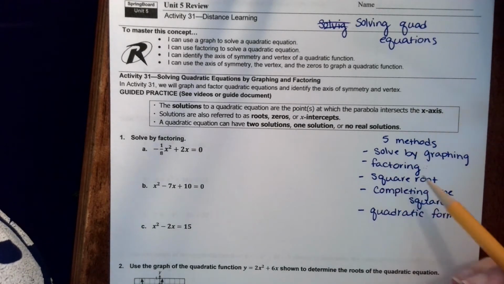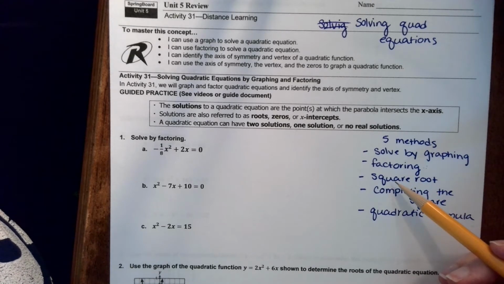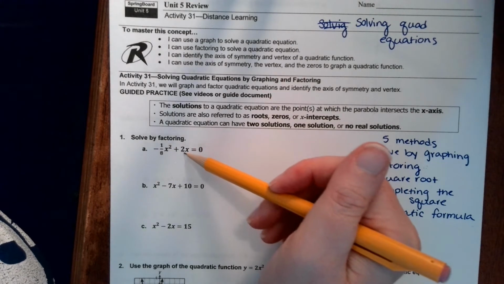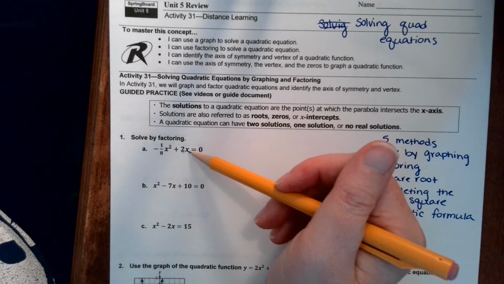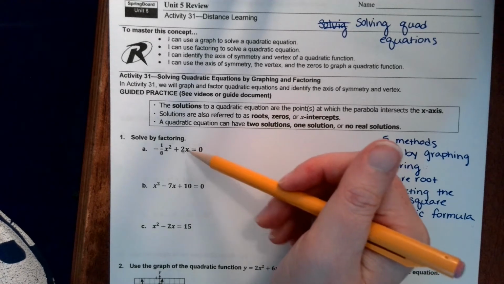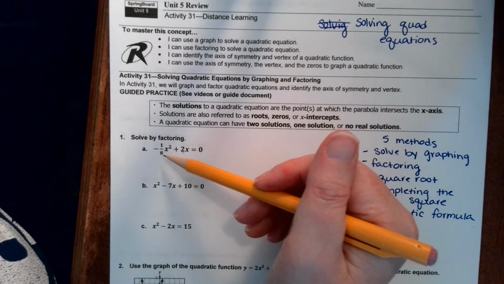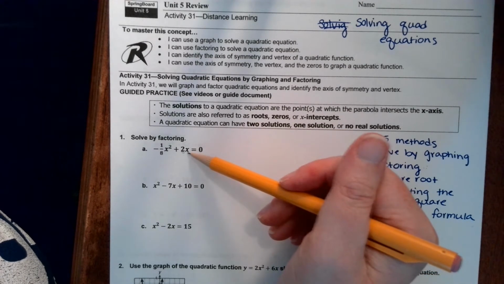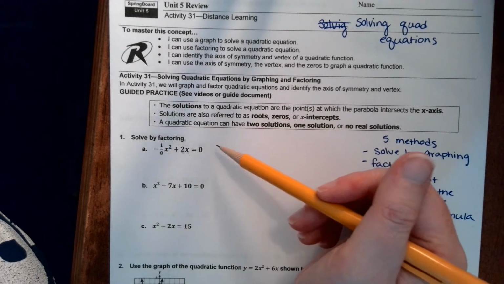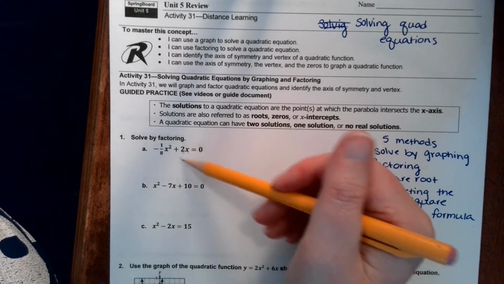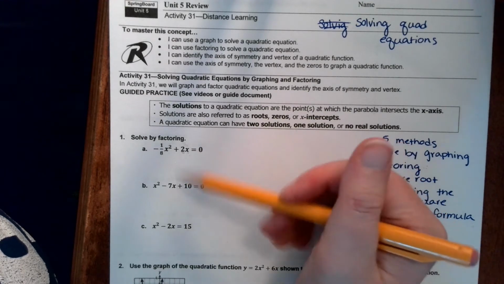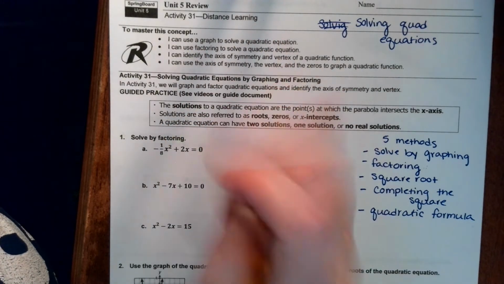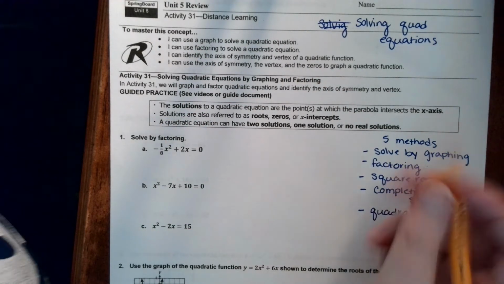Okay, square roots are just as easy as factoring. But you can only use it if you don't have this term. If you have a linear x, an x without a square, like this one, you have an x squared and a regular x. If you didn't have this regular x, you could just take the square root of both sides and be done. But you have this term, so you can't take the square root. So again, square roots are easy if it's set up for you.